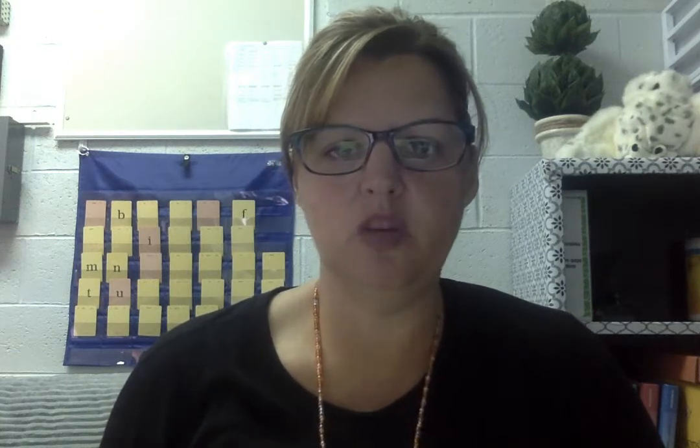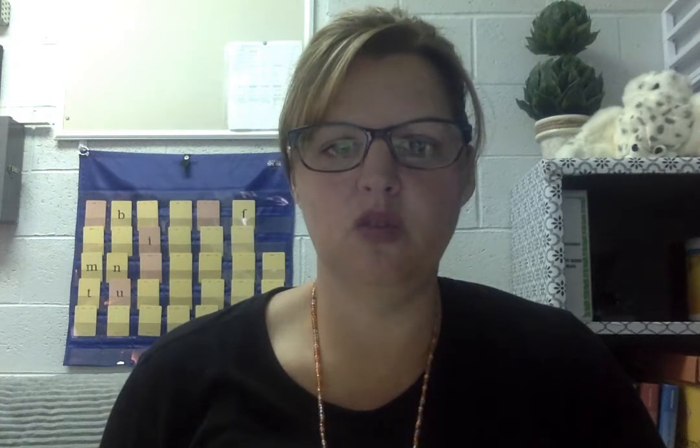Blends are a little bit different than digraphs because even though we have 2 consonants together, they each make their own sound. So they have their own card.